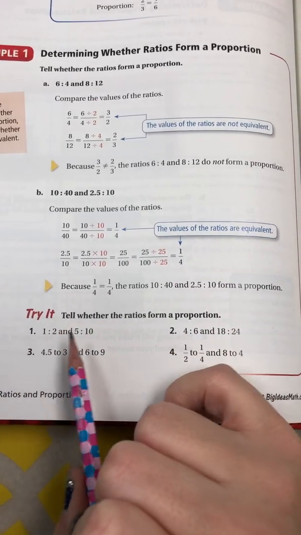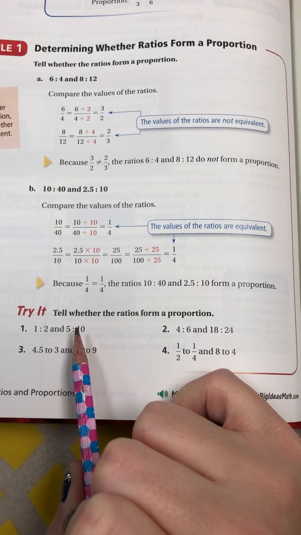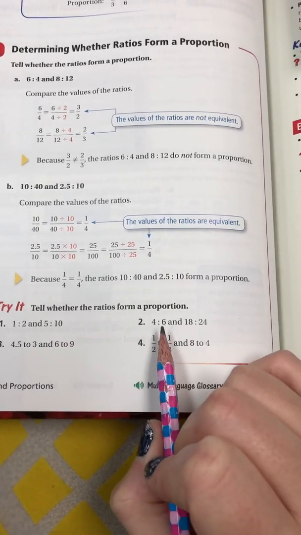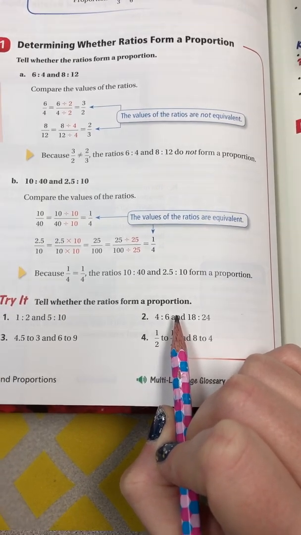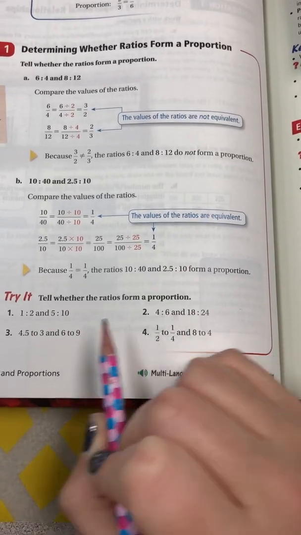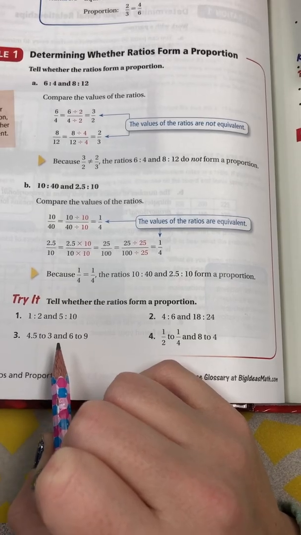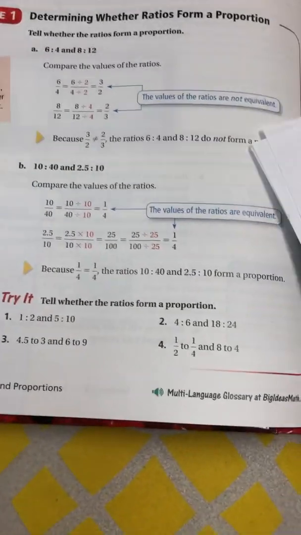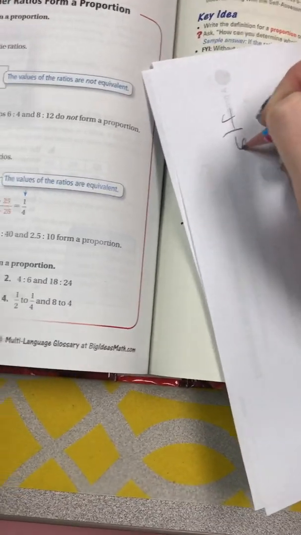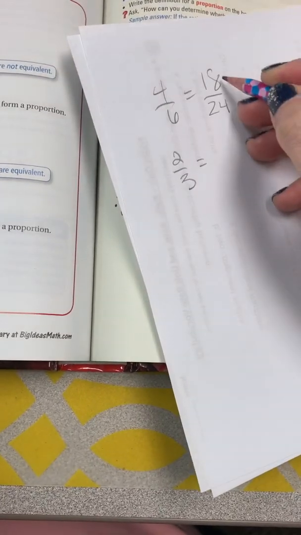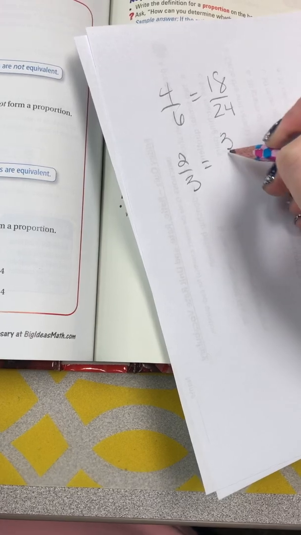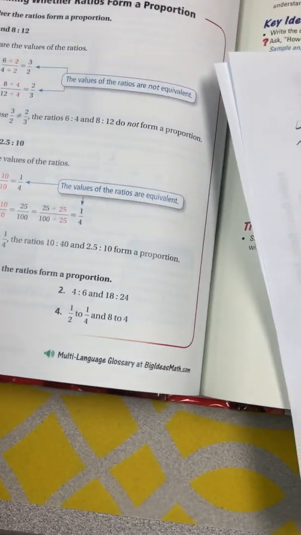All right, so 1/2 and 5/10 both simplify to 1/2, so yes, they are proportional. 4/6 and 18/24 do not simplify to the same thing, so they are not proportional. So yes, no. 4.5 to 3 and 6 to 9. And how you would write these down when they're written side to side like that. So for example, 4 over 6 is equal to 18 over 24, like that. So we would simplify this one to 2/3, and this one, if we divide top and bottom by 6, you're going to get 3/4. Those are not equal.